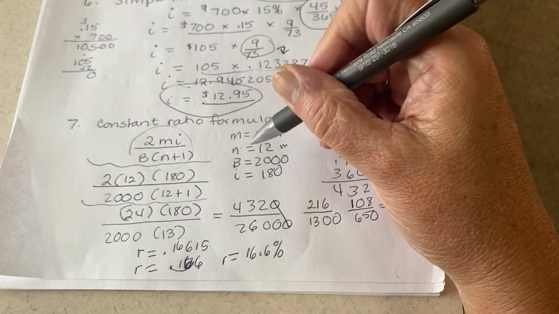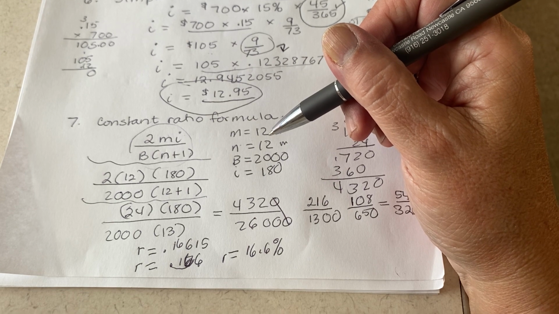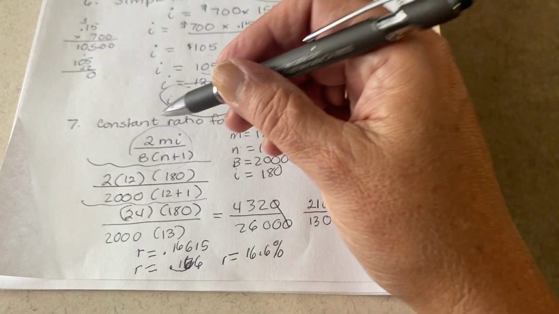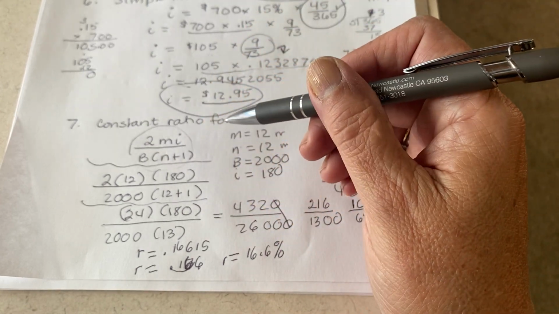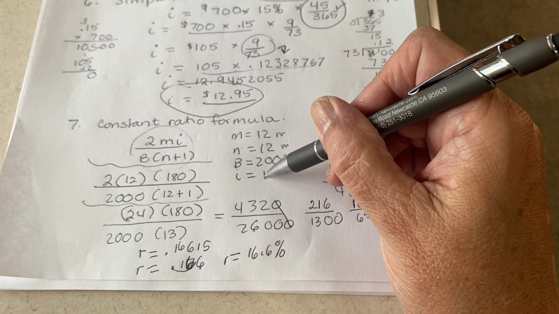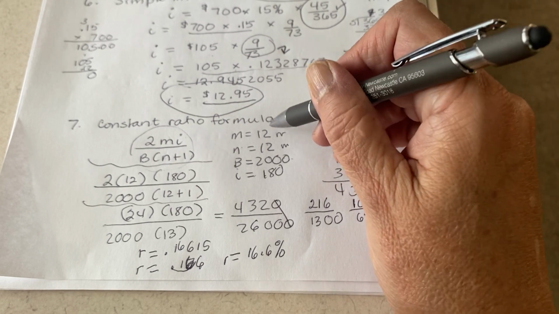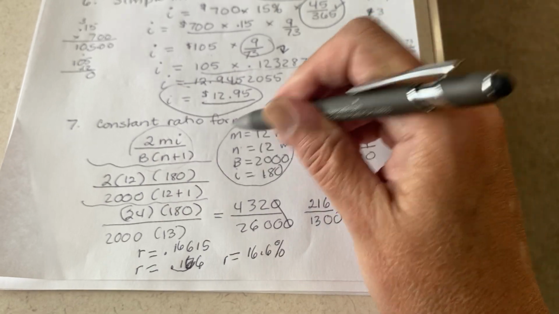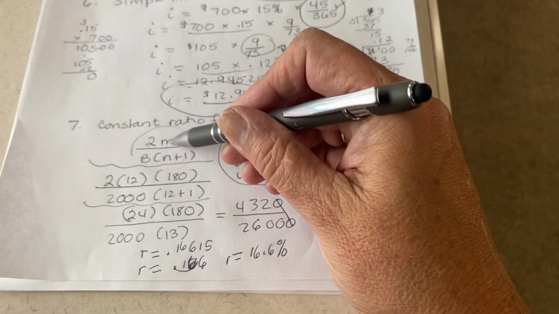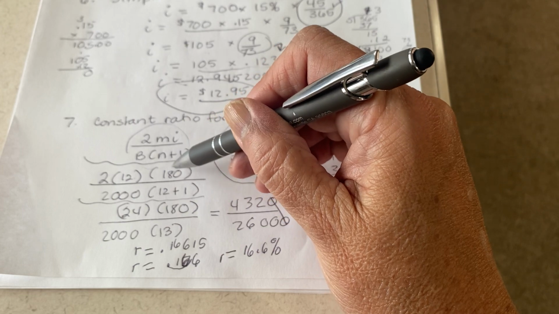And what is b? B is going to be the base. The base that we are dealing with for a $2,000 loan. So we have the base being $2,000. Now what's the interest? Well, they gave us the interest there too. The interest is the charge of $180. So we have everything we need to fill in the blanks. So let's fill in the blank. 2 times 12 times interest is 180.